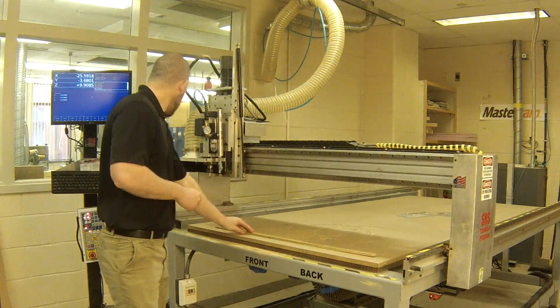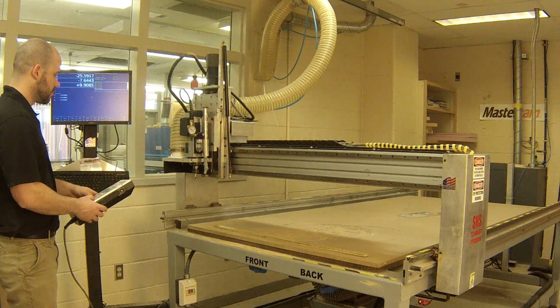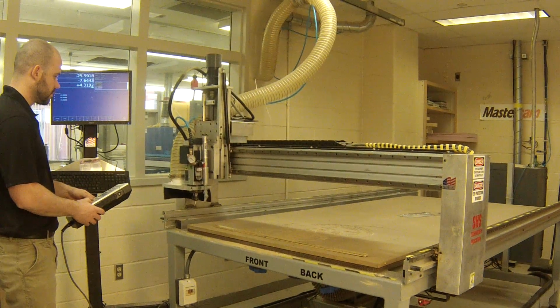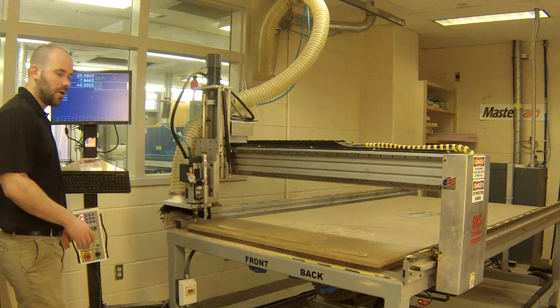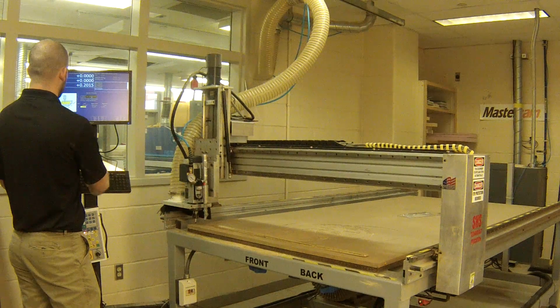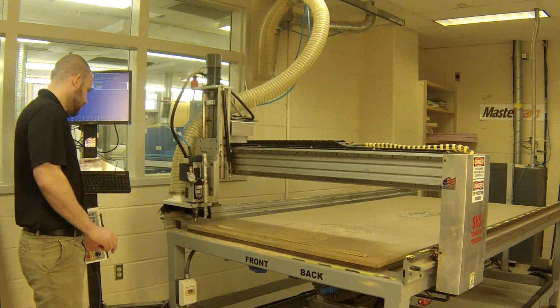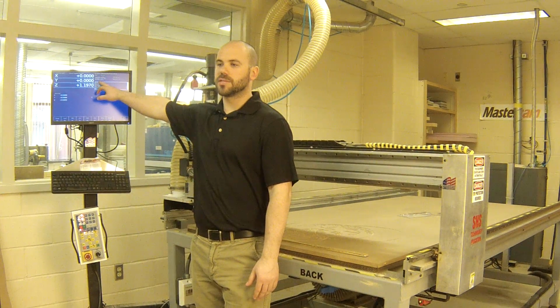If I were to come over and take a look at this position right here, and call that position 0, 0, and you take a look at my x value as well as my y value on my computer, they both read 0, 0.